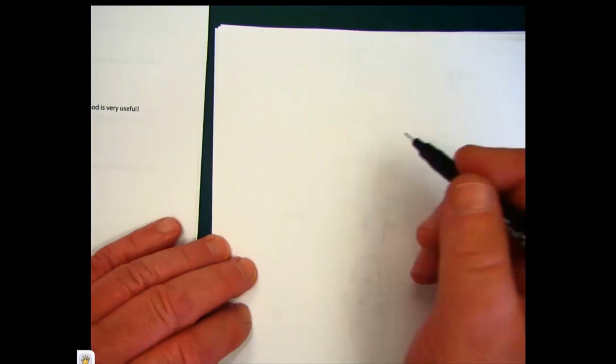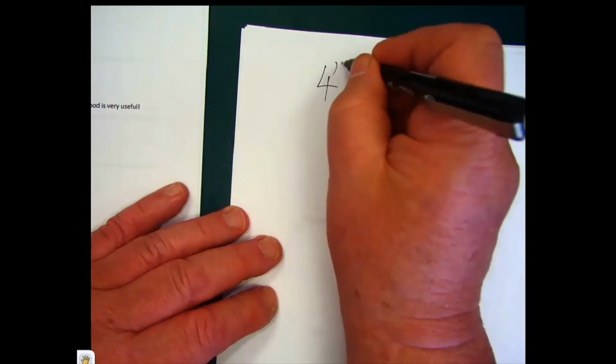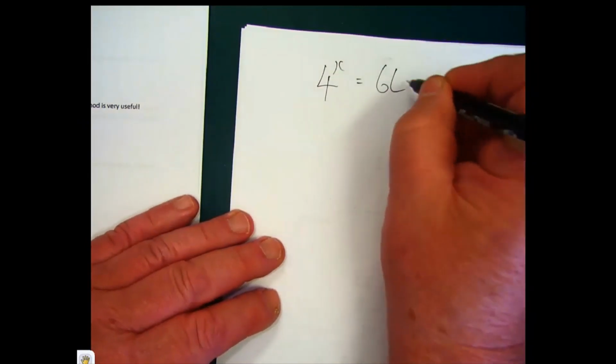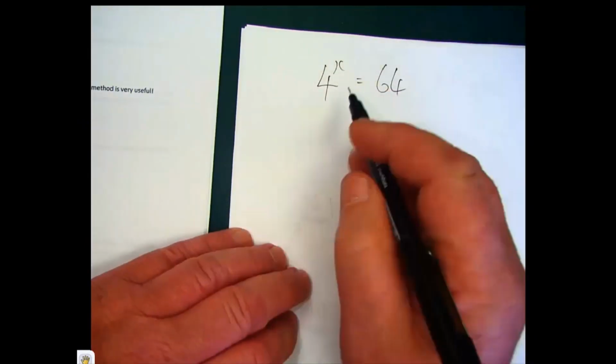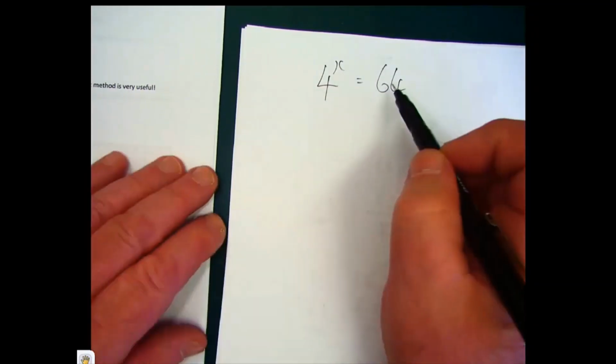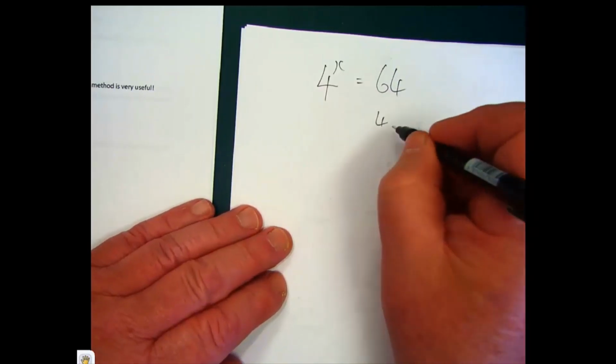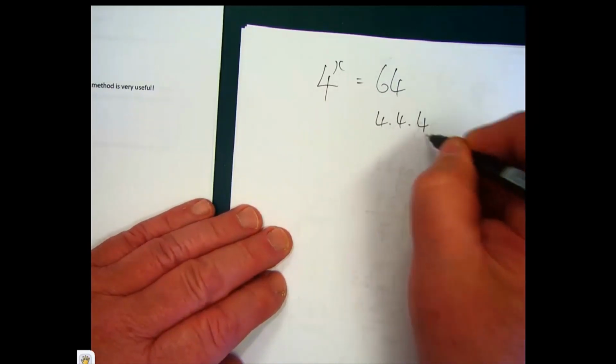Right, on the next page, we've got a little heading here, solving exponential equations, and it asks you to consider the following problem, 4 to the x. Now, we've partly done a little bit of revision, so you think, okay, this is not bad. Is 4 a factor of 64? Yes, it is. So let's have a look. 4 4s are 16, 4 16s are 64.